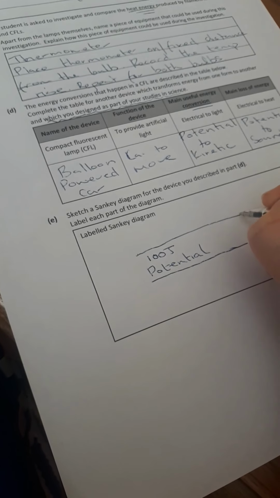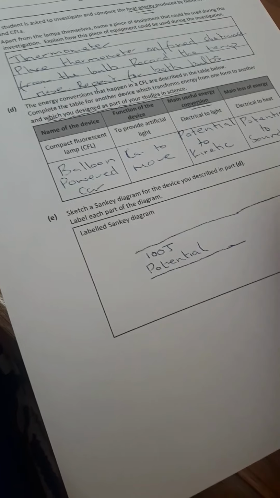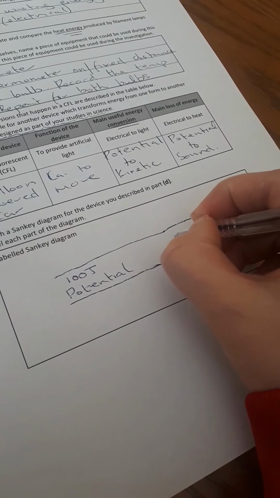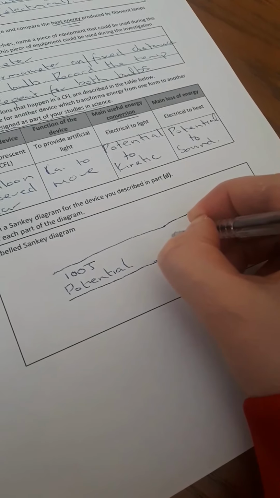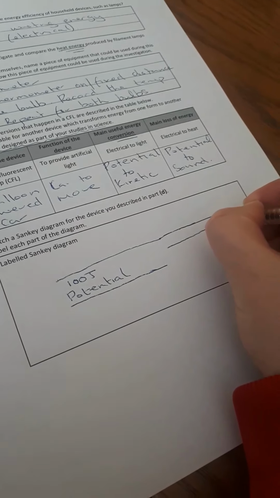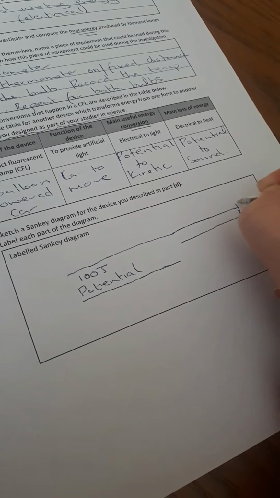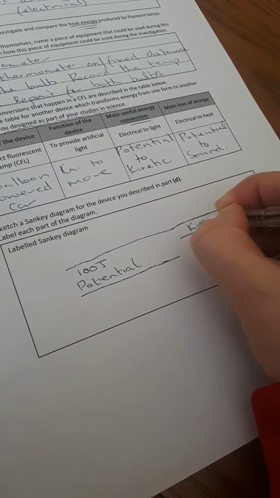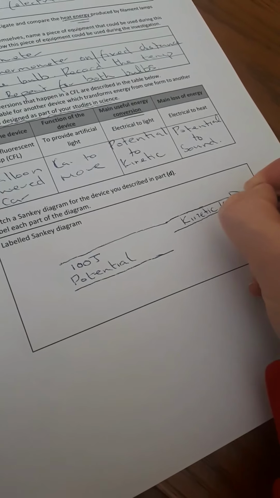So if we look here, we're going to start and always state the amount of energy that you started with. So that was 100 joules, and it was 100 joules of potential energy, because that's what we have in our balloon. Now, when we did this experiment, very little of our cars moved a big distance. So we only had a small amount of kinetic energy produced. That's why my line for kinetic energy is going to be quite small, and we might even say 10 joules.